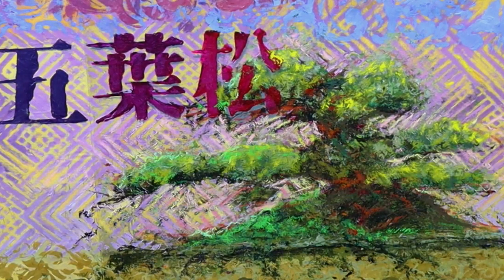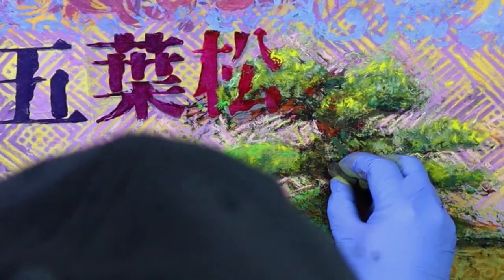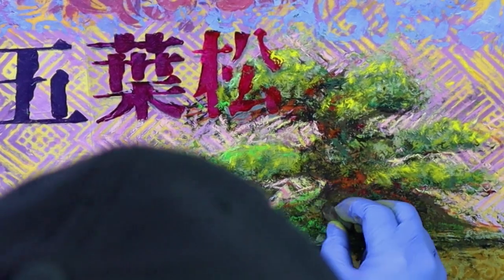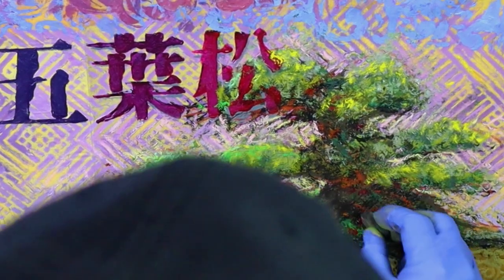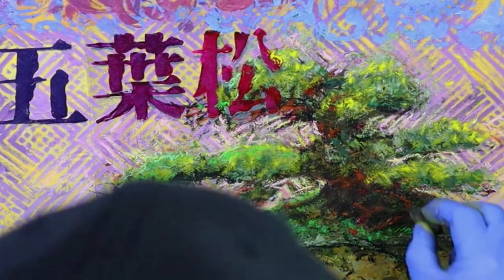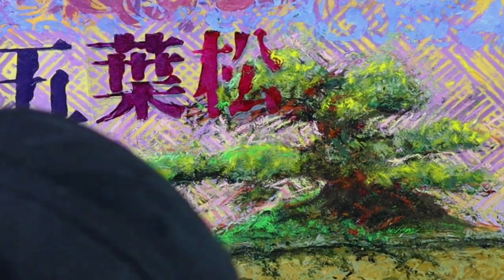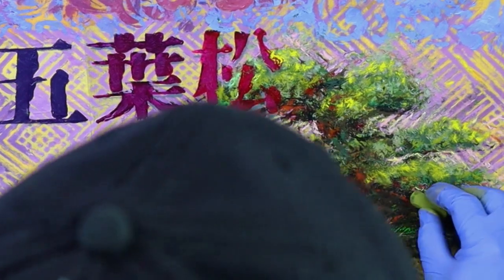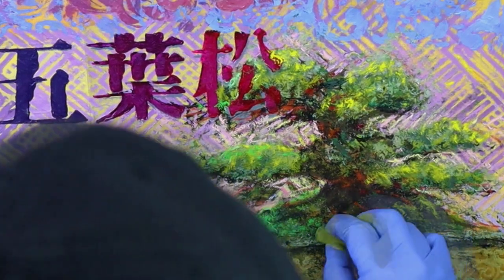Well, that's bringing it back nicely. I think I need something kind of dark in here, though. Yeah, let's define this trunk a little bit better, and then bring that green up into it. And so the roots are clinging on.